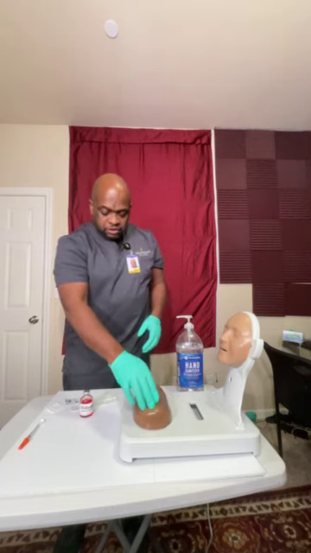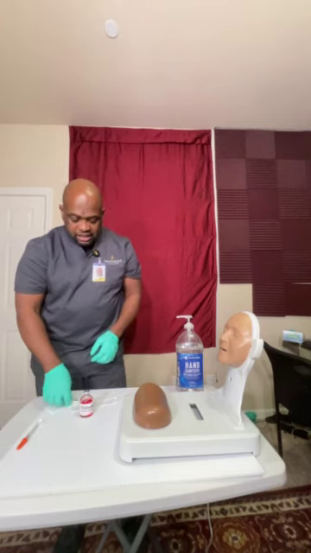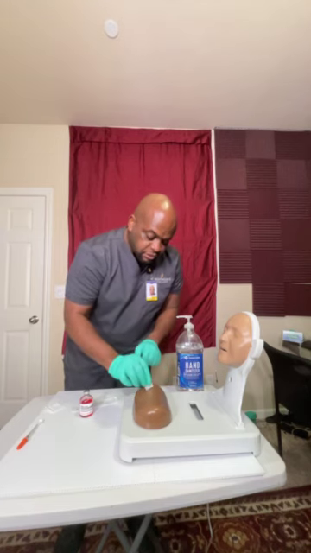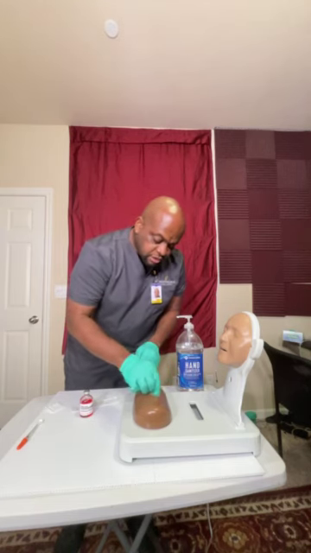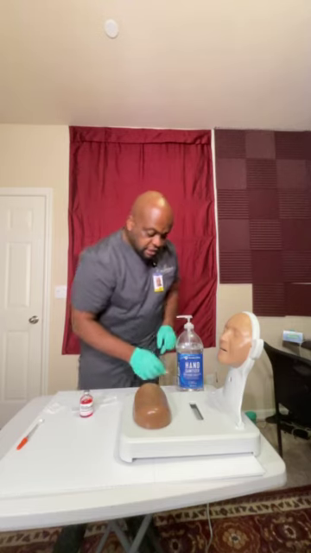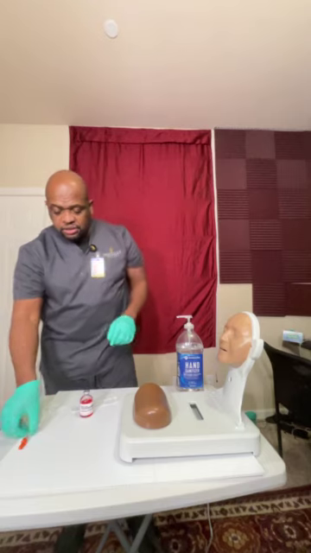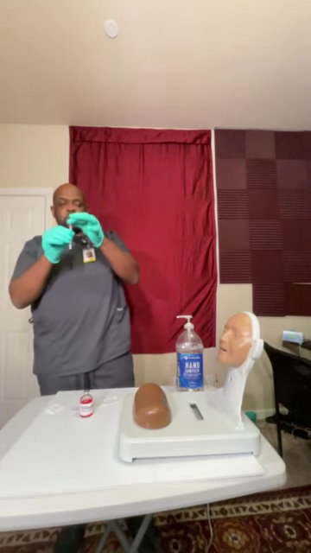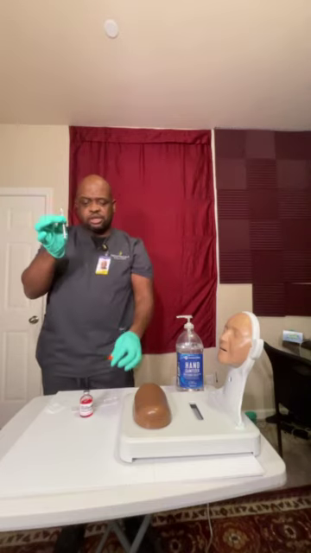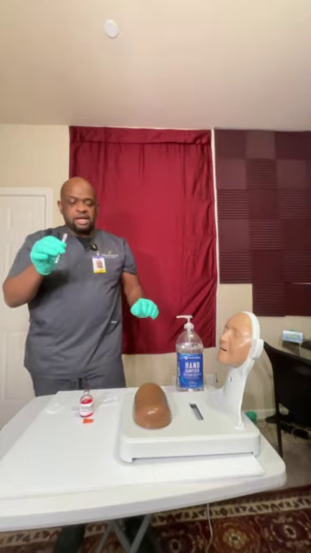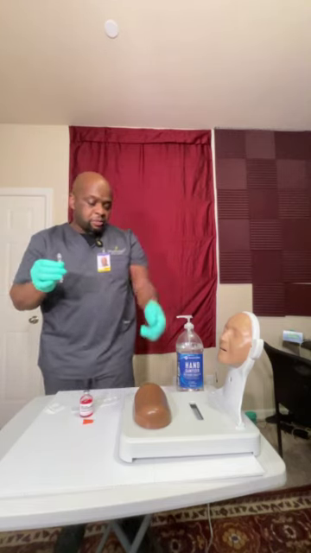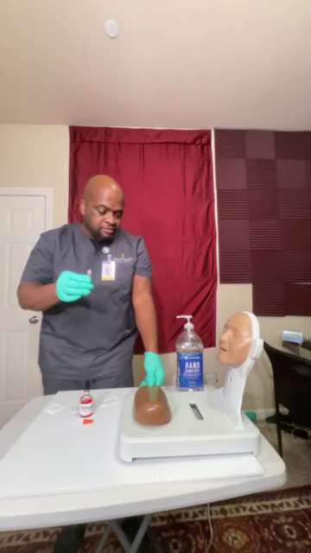So now that I found the spot, I'm going to clean that area with alcohol, right? Using a circular motion, 2 centimeters, working my way out in a circular motion. That's clean. I'm going to let that dry on its own. Now I'm going to hold the syringe with my index finger and thumb, making sure that the bevel is up. This is with my dominant hand. Now with my non-dominant hand, I'm going to pull the skin tight.